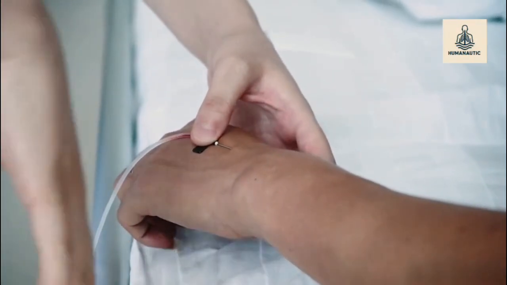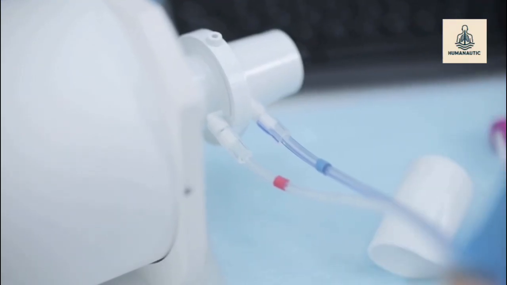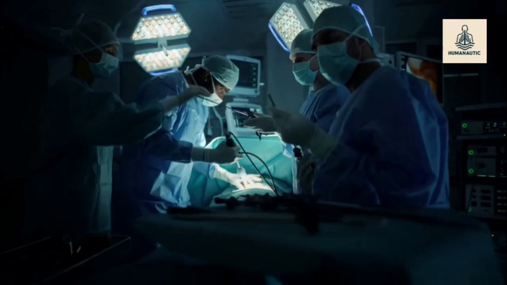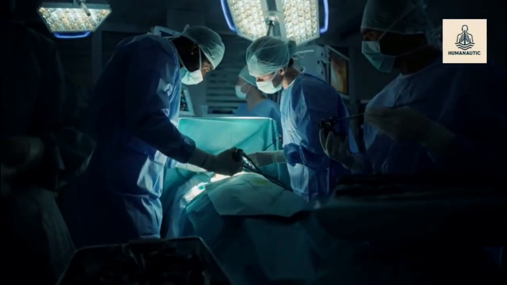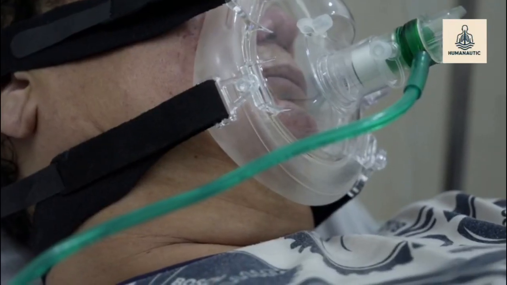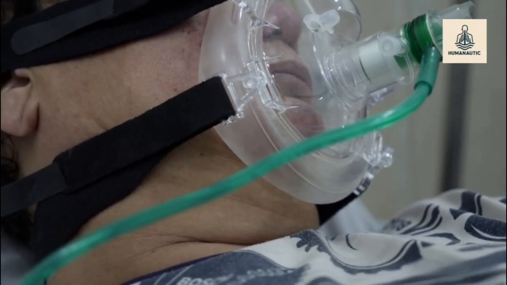Step 7. Inserting the tracheostomy tube. The tracheostomy tube is then inserted into the tracheal opening. The obturator is removed, and the tube is connected to oxygen or ventilatory support. Proper placement is confirmed by observing chest expansion and airflow.